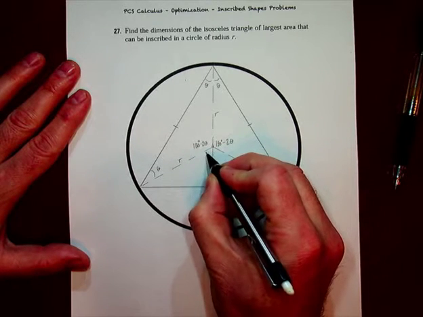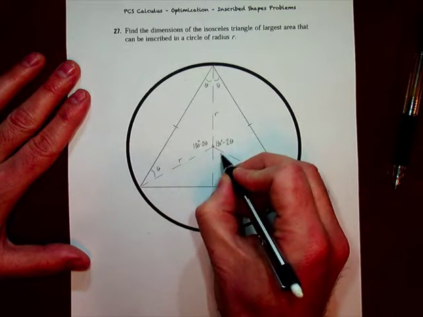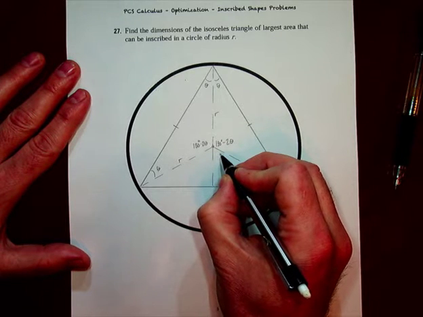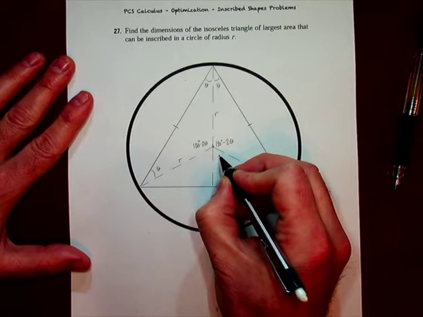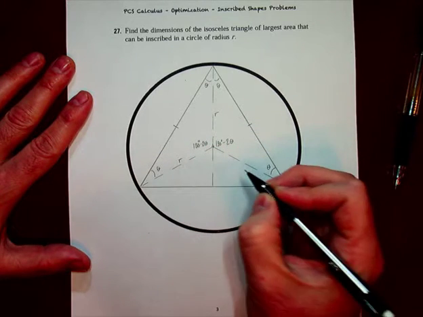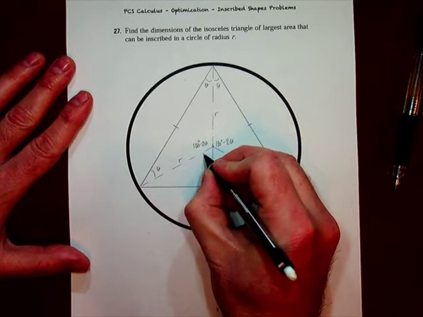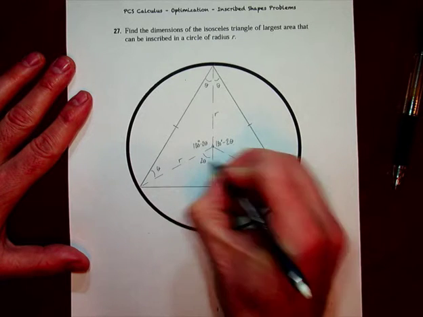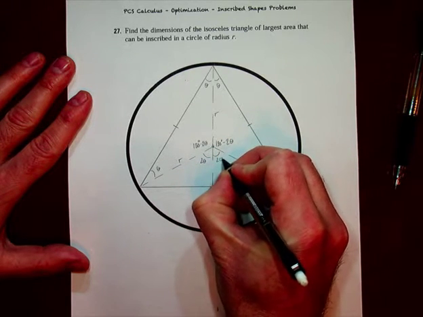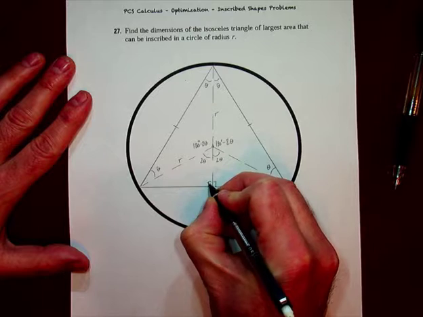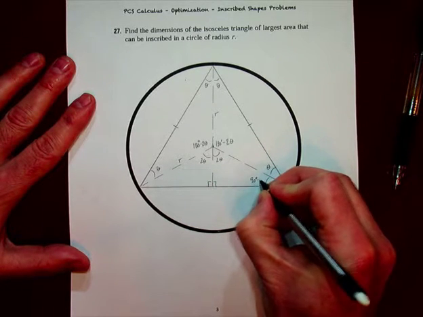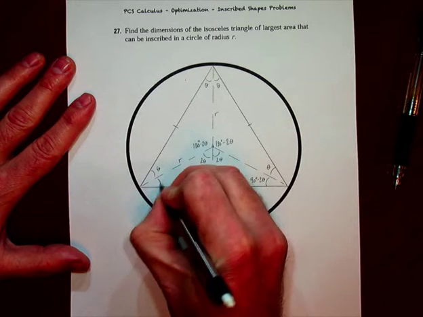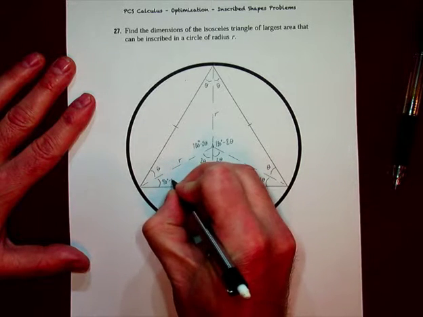These angles down here are what's left of 360 when you do that. So when you subtract these 2 from 360, you're left with the 4 theta, and that means this is 2 theta. That means this is 2 theta. That's a right angle. That's a right angle. This winds up being 90 degrees minus 2 theta. And this is 90 degrees minus 2 theta.